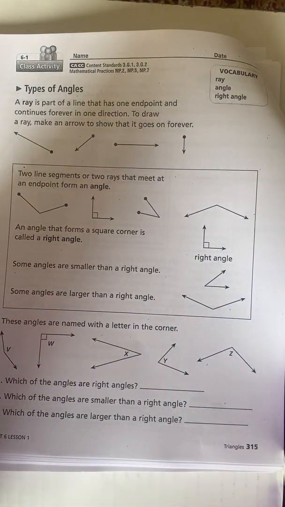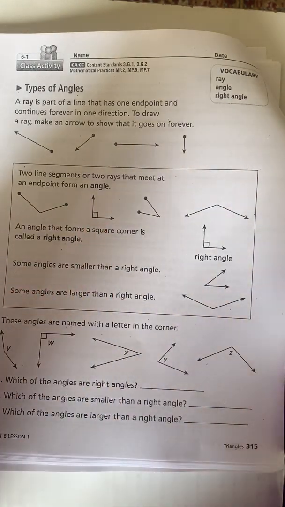Lesson 6-1, Types of Angles. A ray is part of a line that has one endpoint and continues forever in one direction. To draw a ray, make an arrow to show that it goes on forever. Two line segments or two rays that meet at an endpoint form an angle. An angle that forms a square corner is called a right angle.